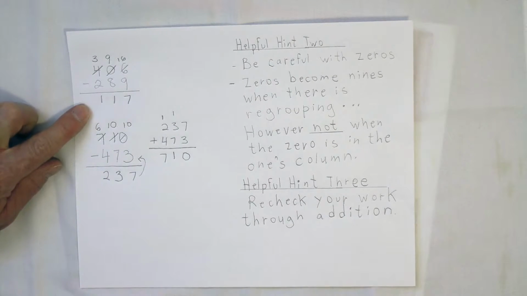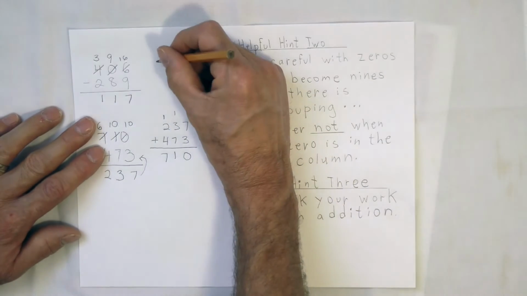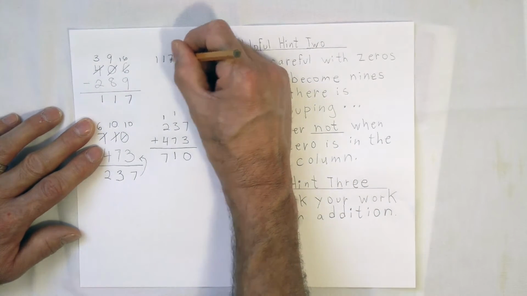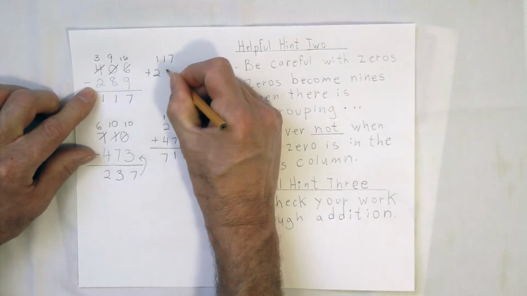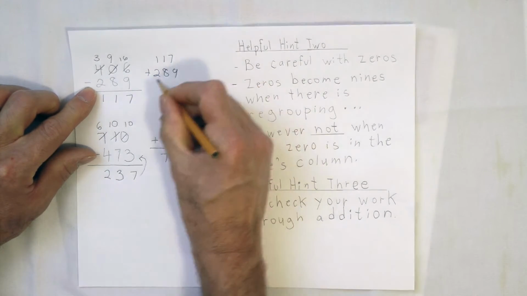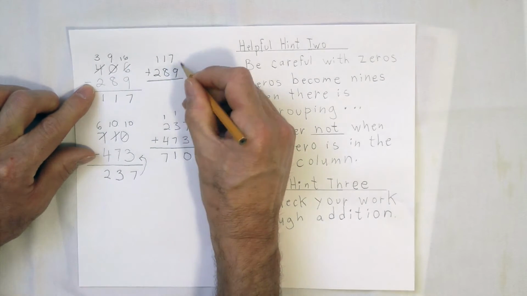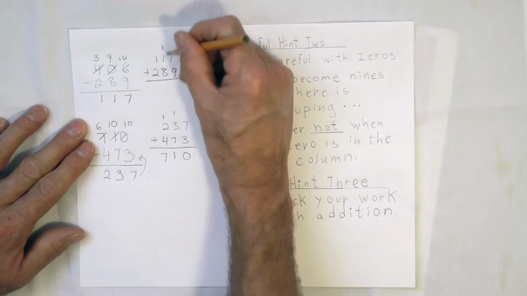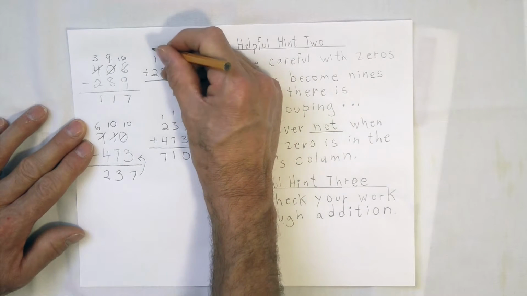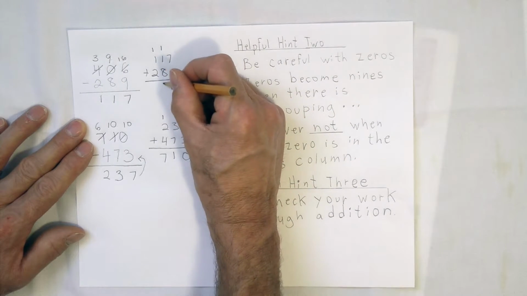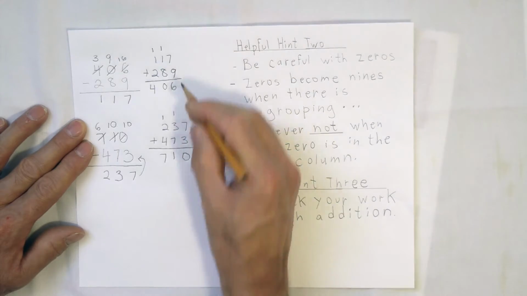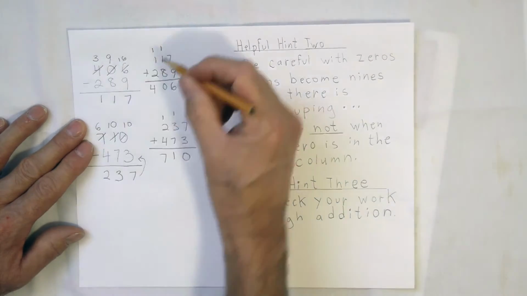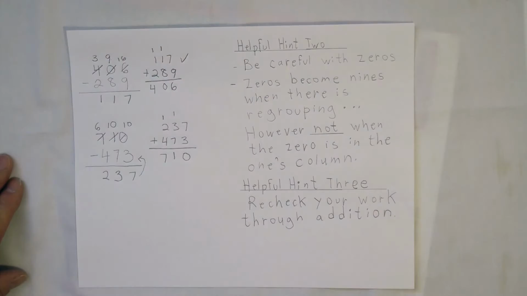Let's try rechecking the one above through addition. Take the answer, 117, add to it the number right above it, 289, and we're going to add the ones, that's 16, add the tens, 8 and 1 is 10, so we carry again, 2, 3, 4, 406, 406, we've done it correctly.